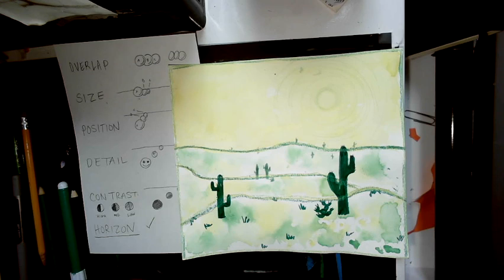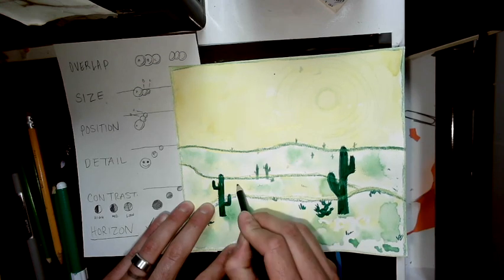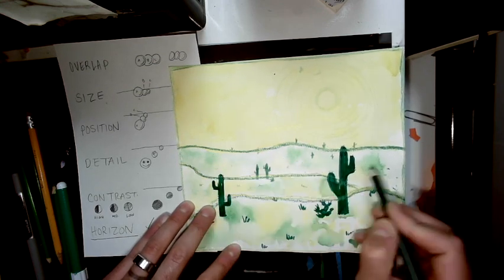things in your scene. Are you showing that things are overlapping? Are you showing that things get smaller as they get further away? Are they higher up on the picture plane? As you start to draw things, they should be lighter as it gets further away and in the background.